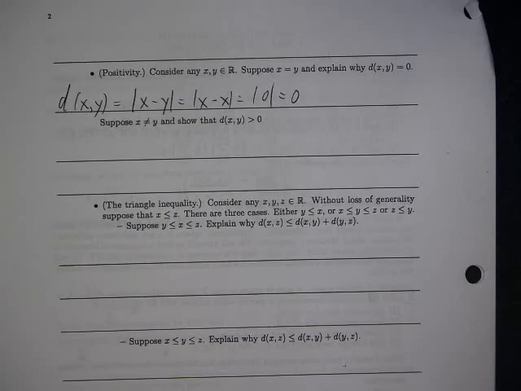Conversely, if x is not equal to y, then why should the absolute value, why should the distance from x to y be strictly positive? So we can do the cop-out, it's a property of absolute value proof, or we can do the actual case-wise proof. Or if people want to see some cases.